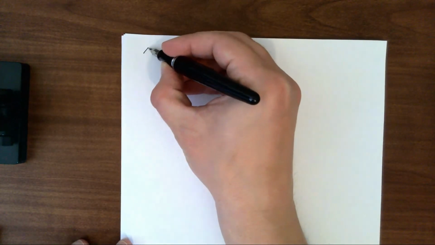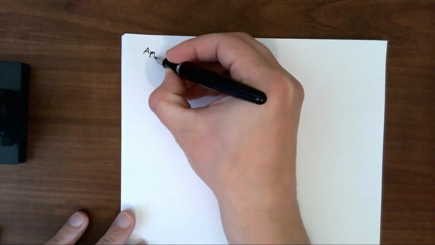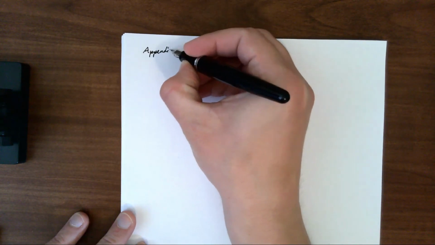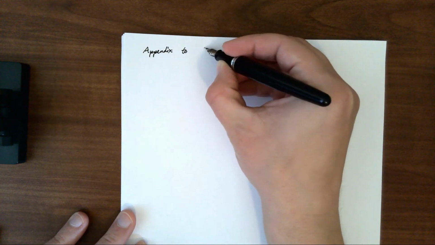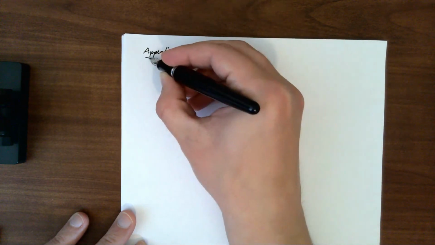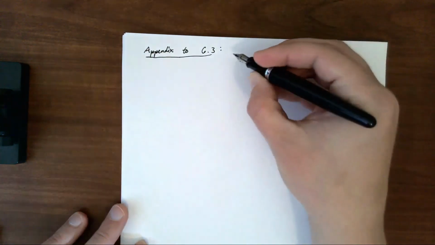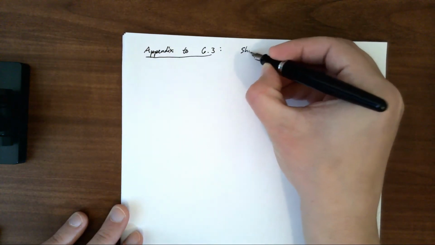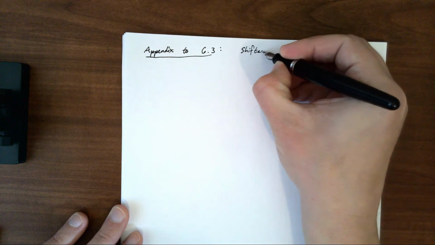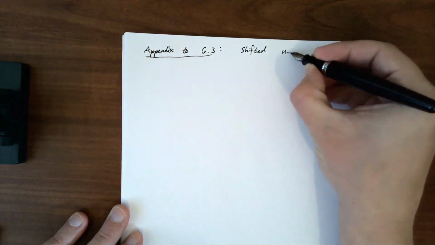And so we'll call this the appendix to 6.3, and the topic of this is going to be shifted unit step functions.